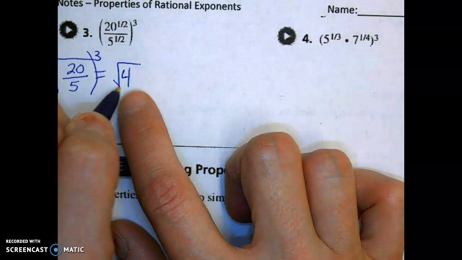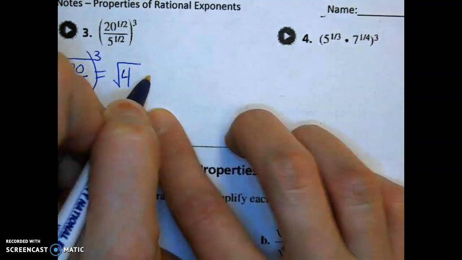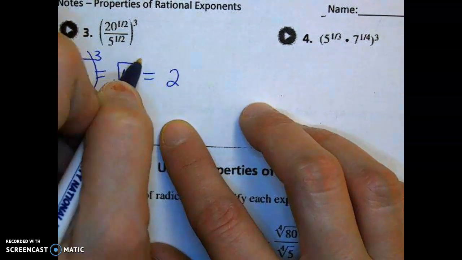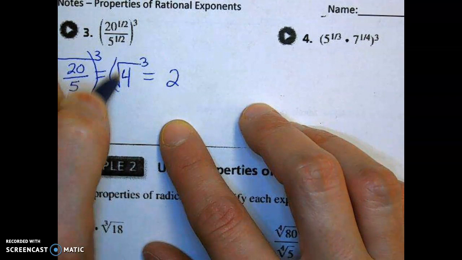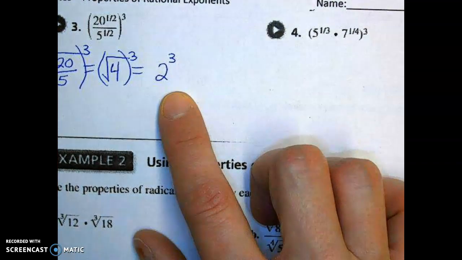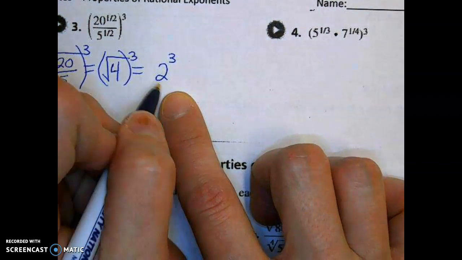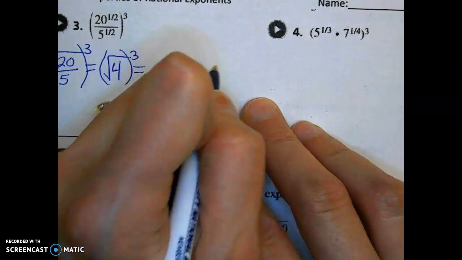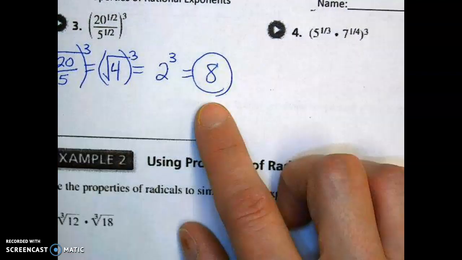You guys should know that. What's the square root of 4? Yeah, it's 2. And then the last step, it had the third power on the outside. So the last step is to do 2 to the third power. Let's see what that is. 2 to the third power is like 2 times 2 times 2. So that's 8. Now I'm done.